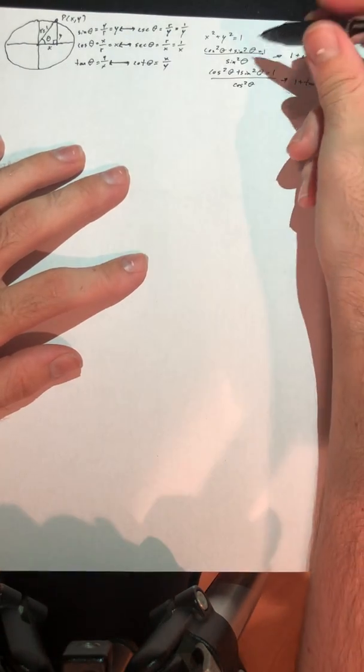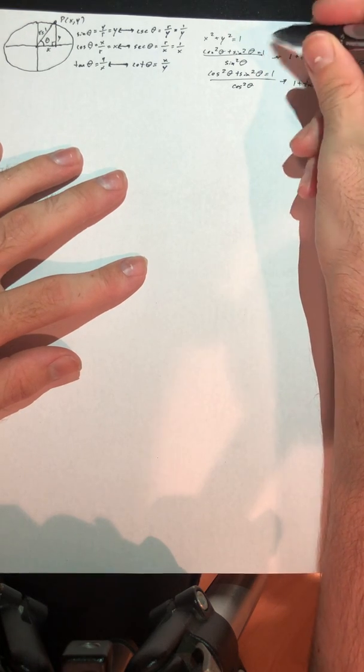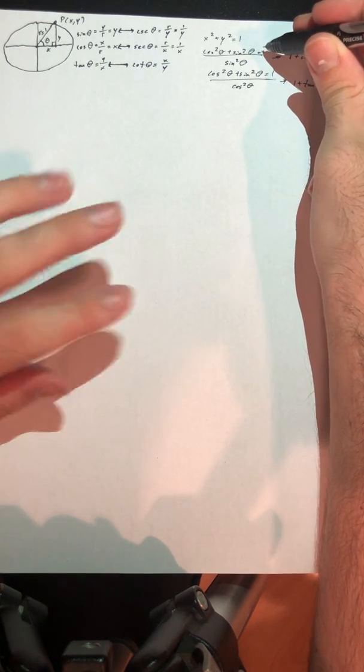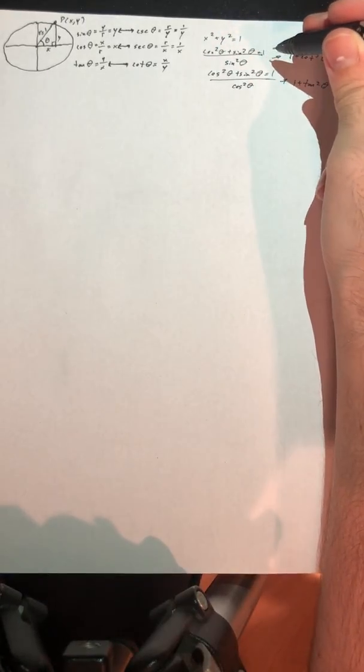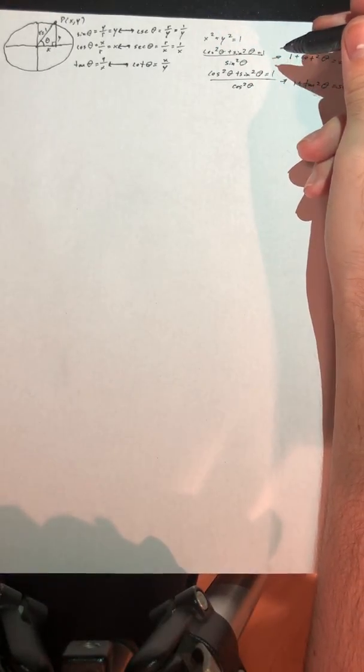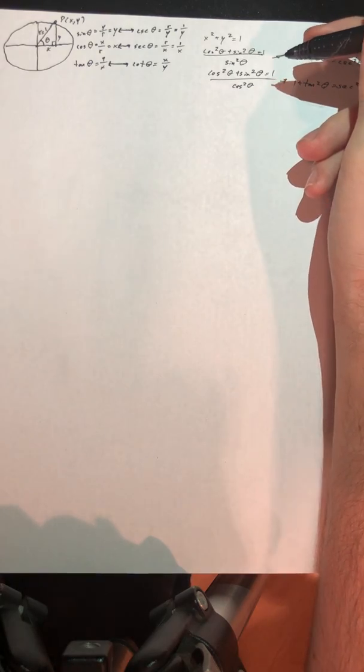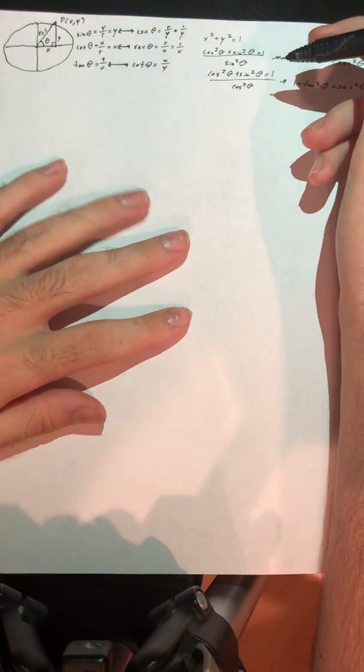And sometimes you're even going to have to go in reverse in calculus. A couple of times, actually. For example, sometimes you might have a 1, and you might have to write that as cosine squared theta plus sine squared theta. And that really just takes experience, I guess you could say. Kind of knowing what to do.